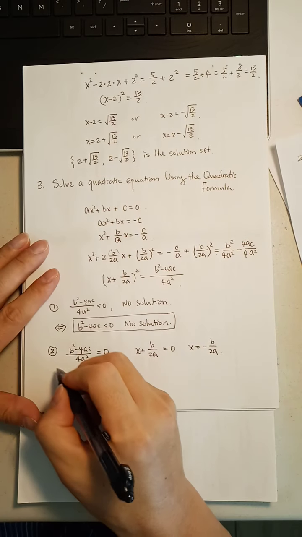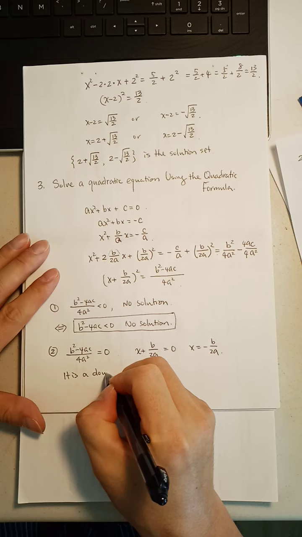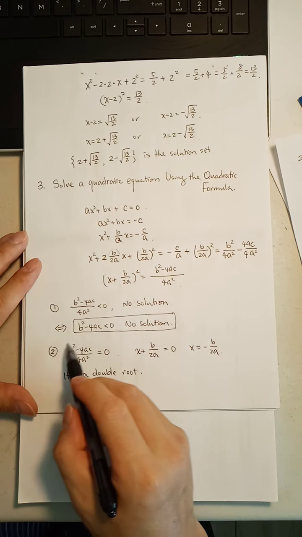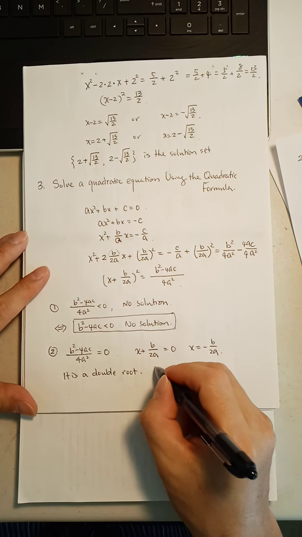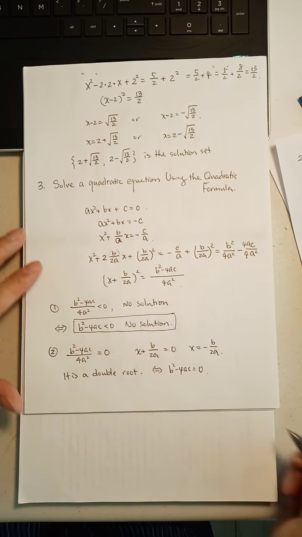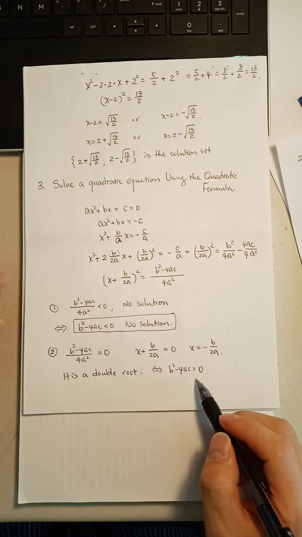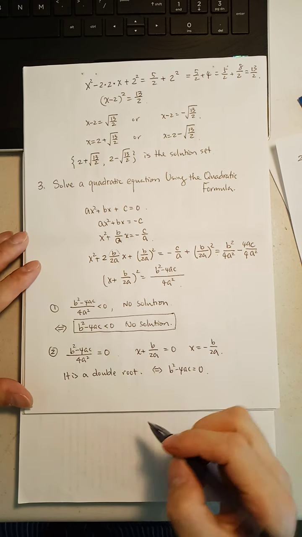It is a double root. And a fraction is 0 if and only if the numerator is 0. So when the numerator is less than 0, no solution. When the numerator is equal to 0, two same or two repeated solutions.